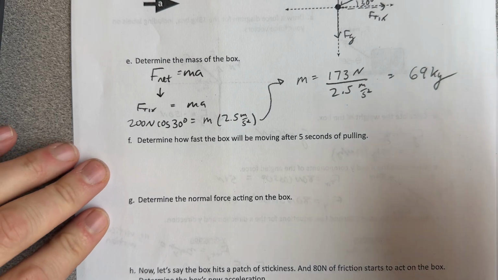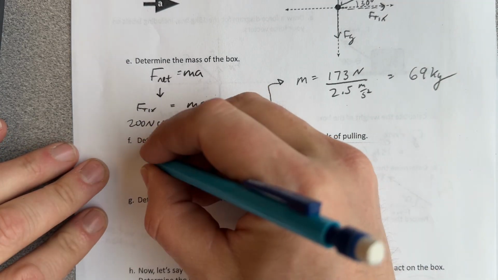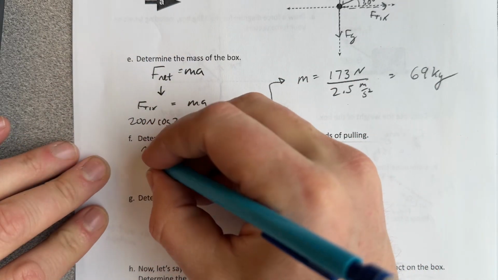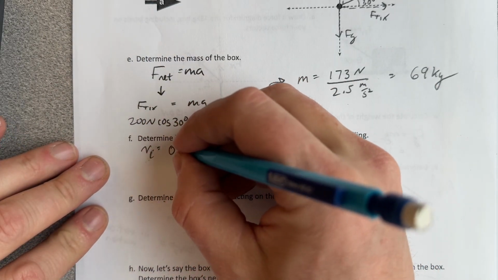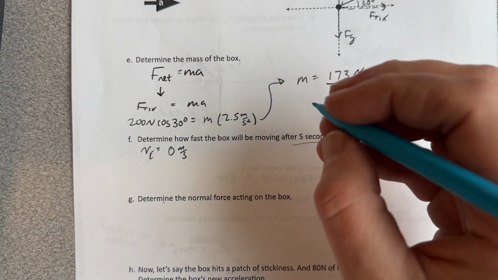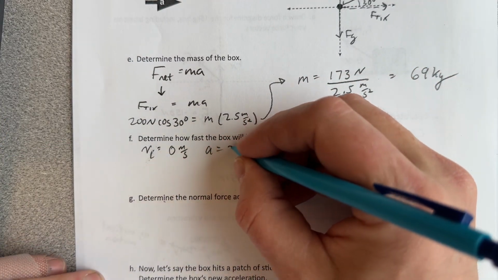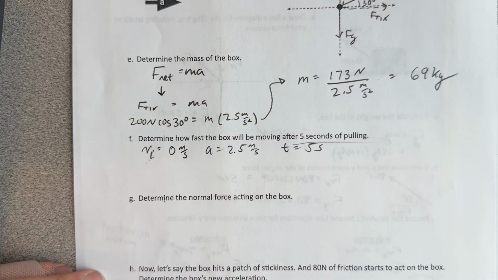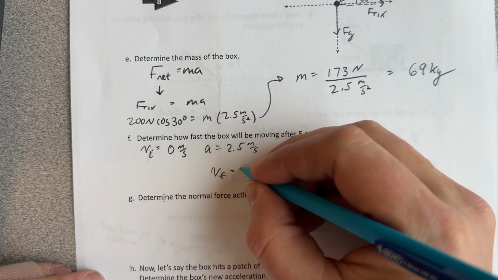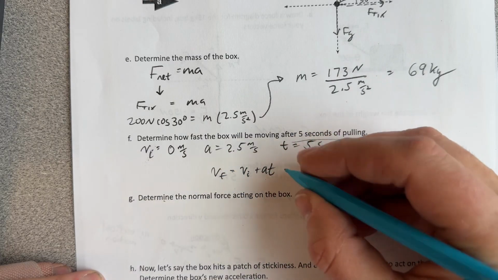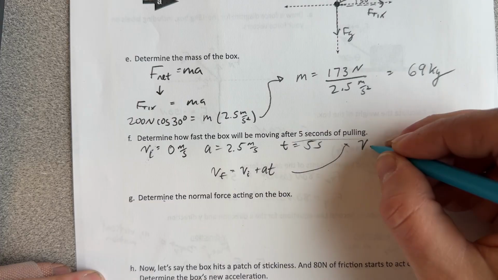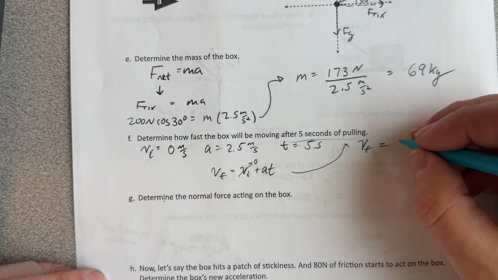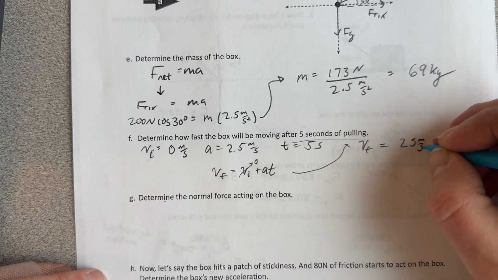Next: determine how fast the box would move after 5 seconds of pulling. Well, I know V initial is 0, it starts from rest, right? I know the acceleration is 2.5 meters per second, and I know the time is 5 seconds. So I could do V final equals V initial plus AT. V final equals, well, that would be 0, starts from rest, so just 2.5 meters per second squared.